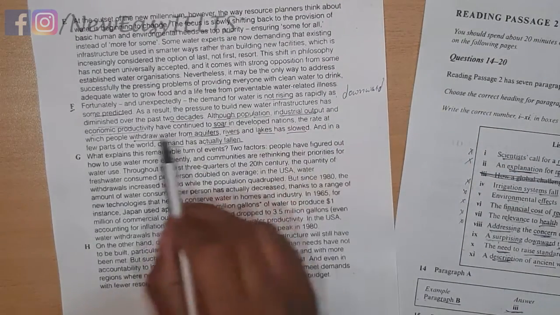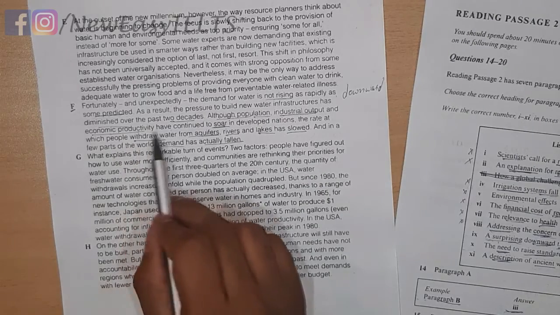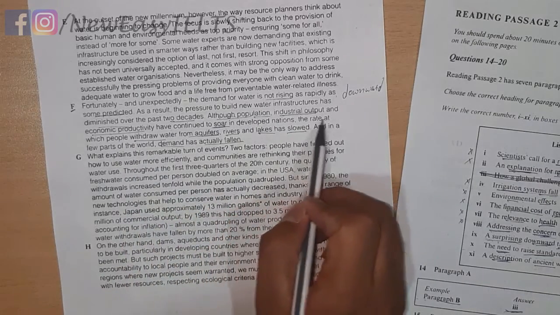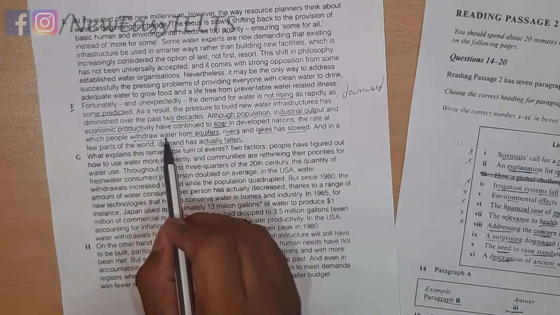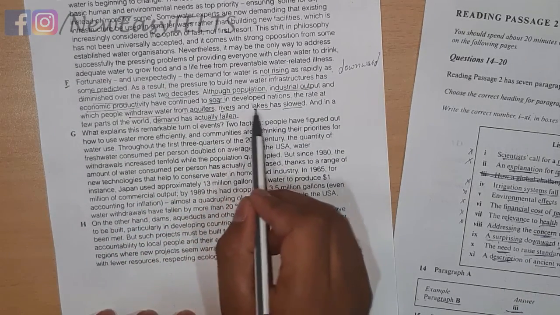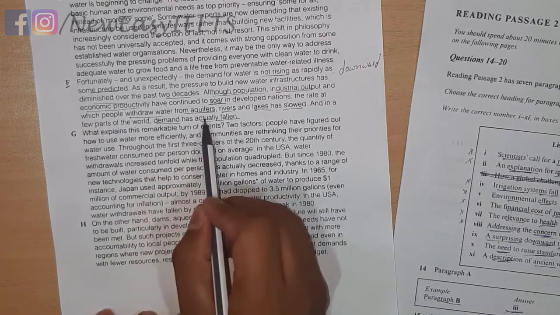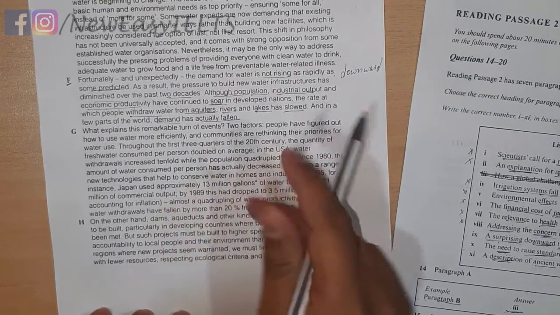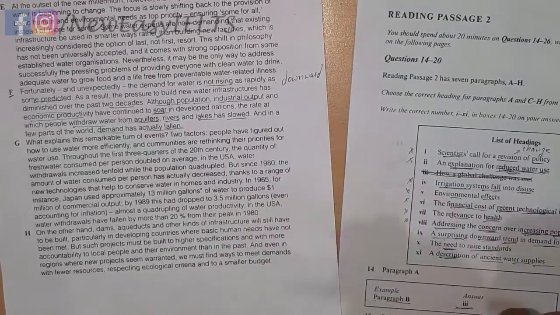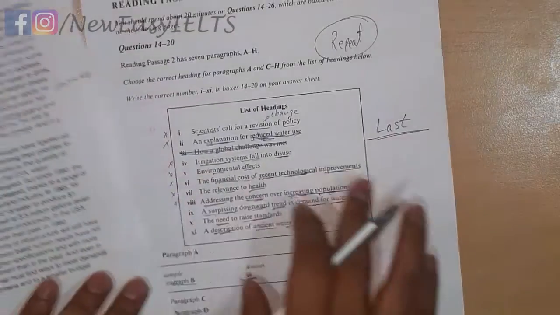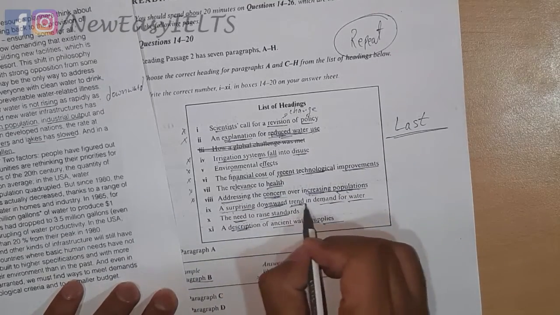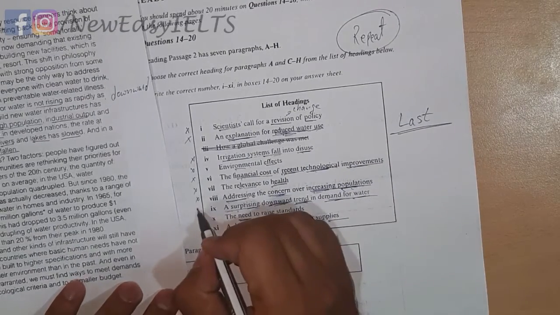Although population, industrial output, and economic productivity have continued to soar in developed nations, the rate at which people withdraw water from aquifers, rivers, and lakes has slowed, and in a few parts of the world, demand has actually fallen. So it is something which is not good. When our population rises, we usually assume that the demand for water will also increase, but here it is not. So downward trend of demand for water, that seems to be okay.